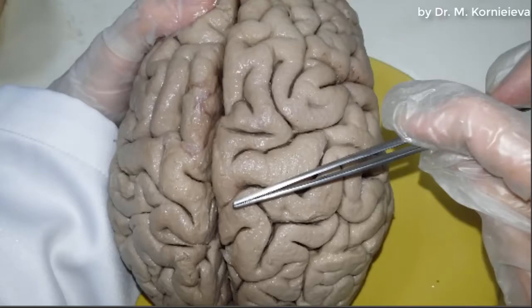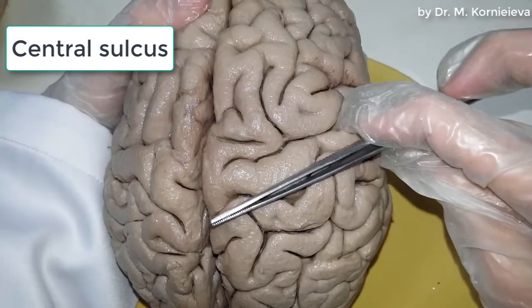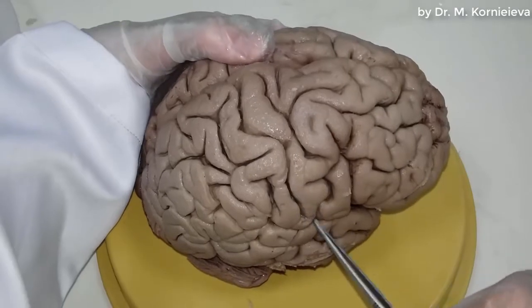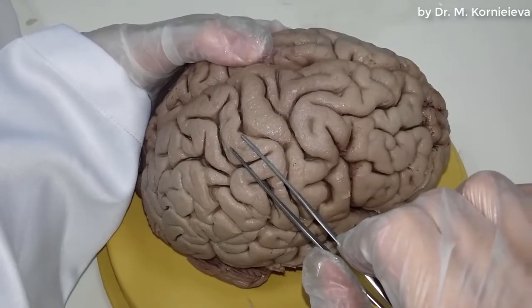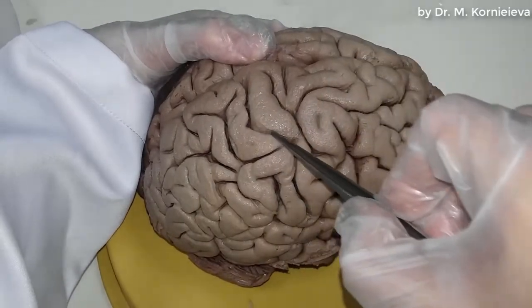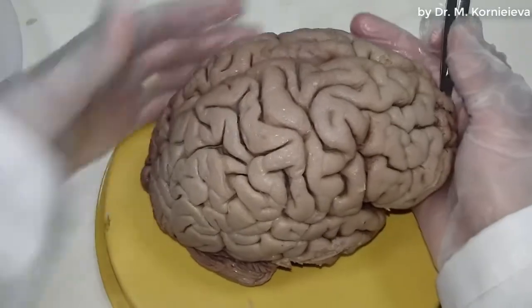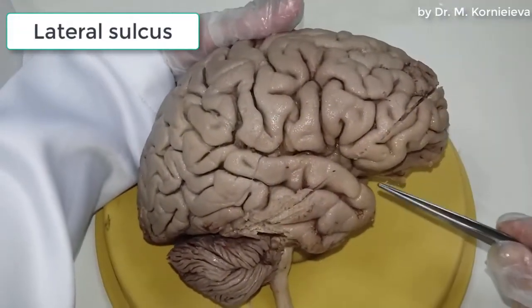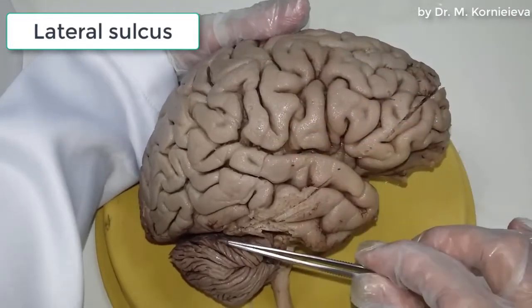The central sulcus separates the frontal and parietal lobes. It is of great importance because it lies between the primarily motor and somatosensory areas, the precentral and postcentral gyri, respectively. The central sulcus runs downward and forward across the lateral aspect of the hemisphere. There it meets the lateral sulcus. Lateral sulcus is a deep cleft found between the frontal and the temporal lobes.